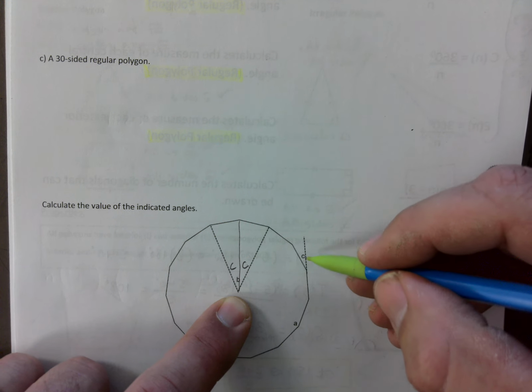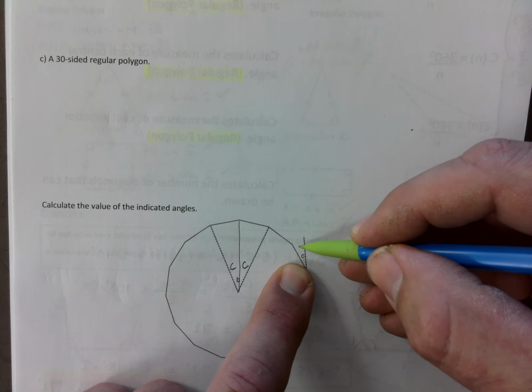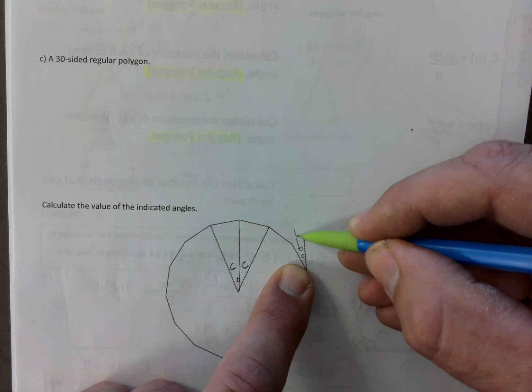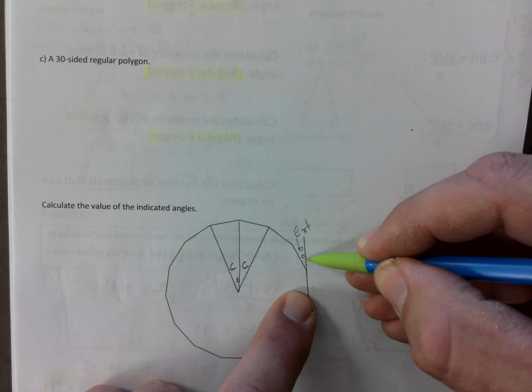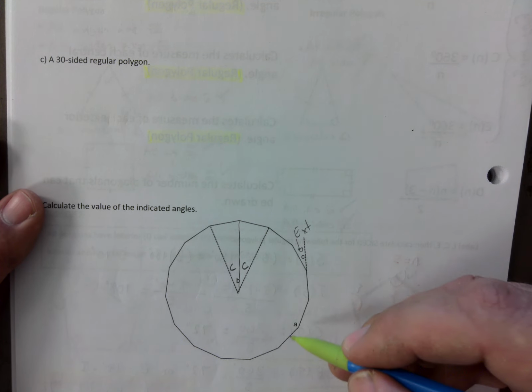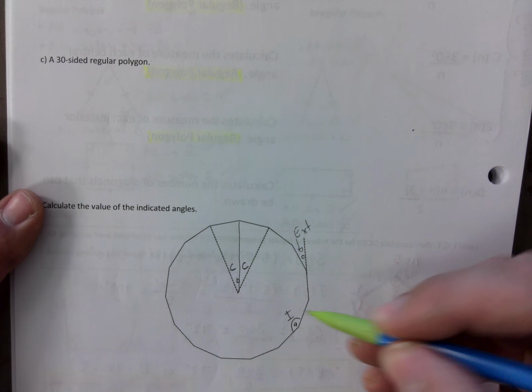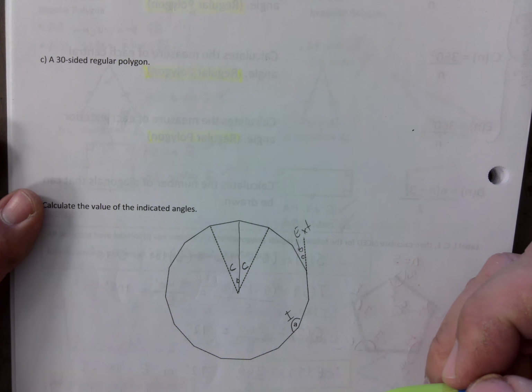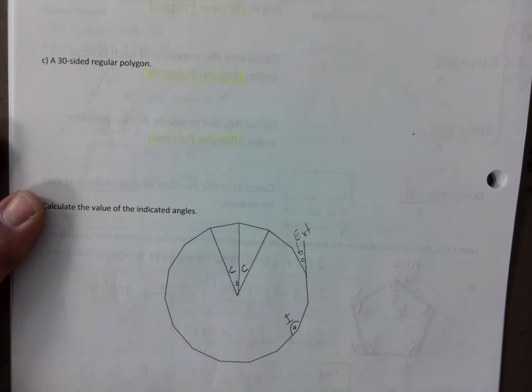Okay. What's this one here? This one is an exterior angle. Yes, just one exterior angle, so you're supposed to find that. And A is an interior angle. That's what we call I. So you could have calculated that using the formulas. Okay. Let's keep going.